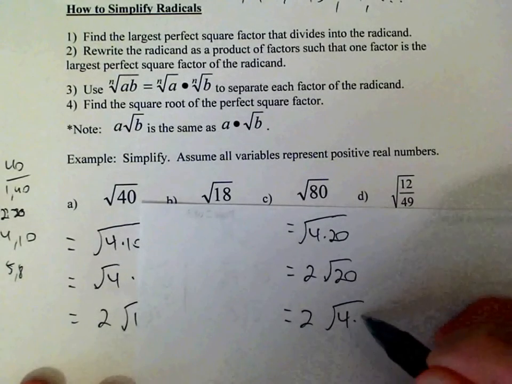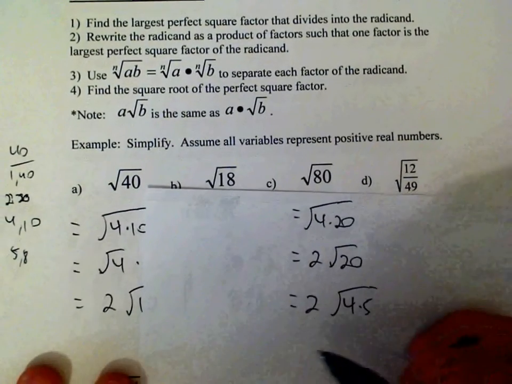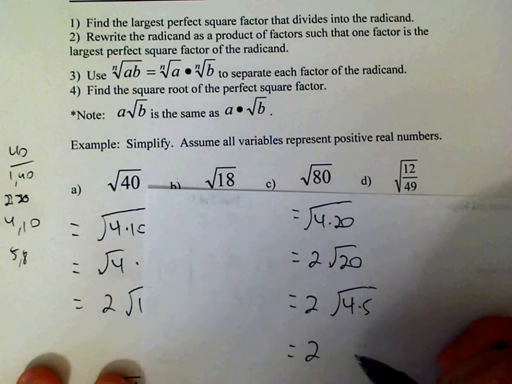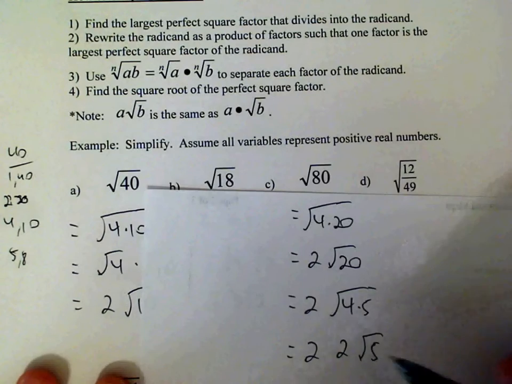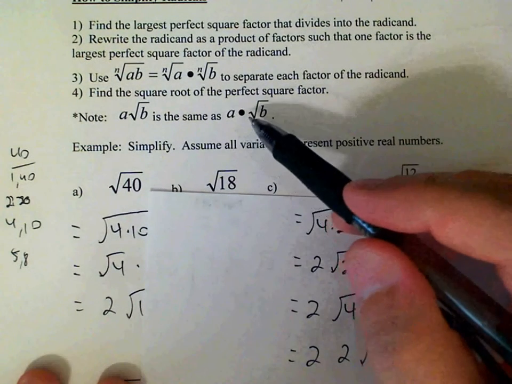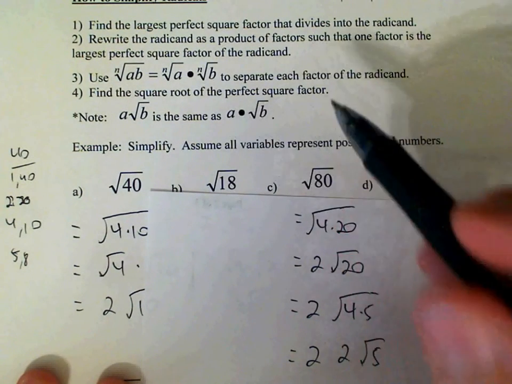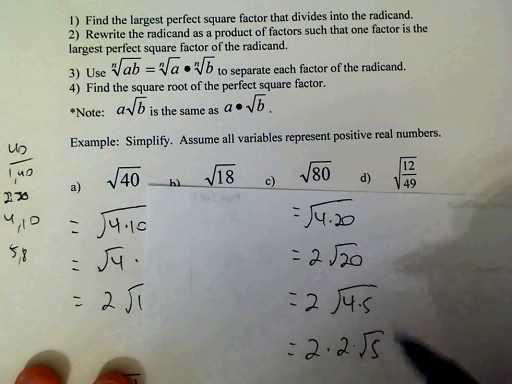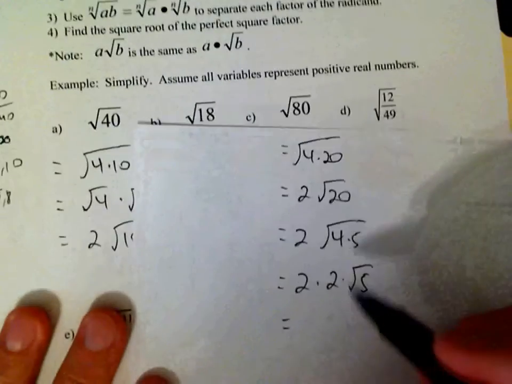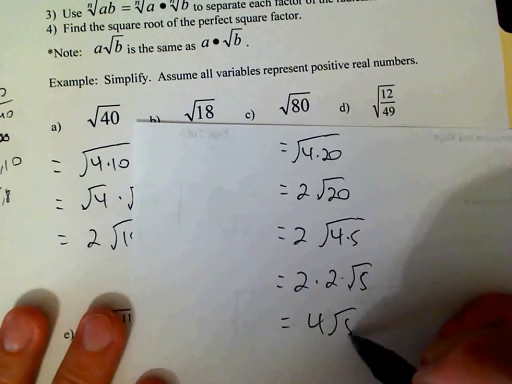We just did that one. Now the square root of 4 comes out as a 2, and the 5 stays. Now, up here you'll notice that a squared root of b is the same as a times square root of b. And what that means is this is 2 times the square root of 5. And 2 times 2 is 4. So we end up with 4 square root of 5, which is the correct answer.